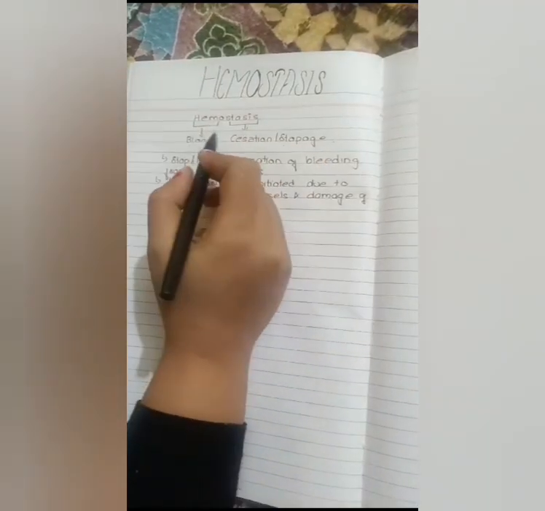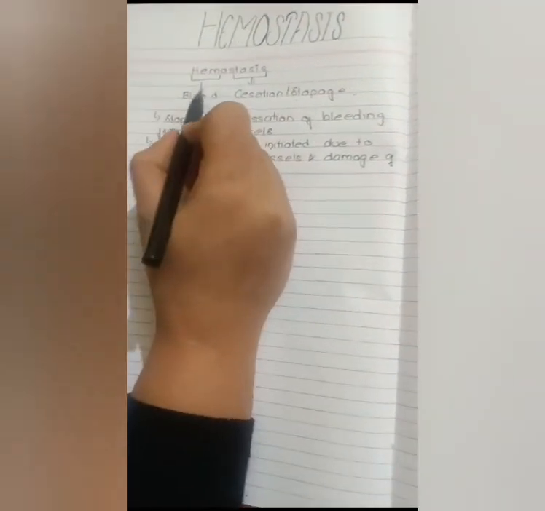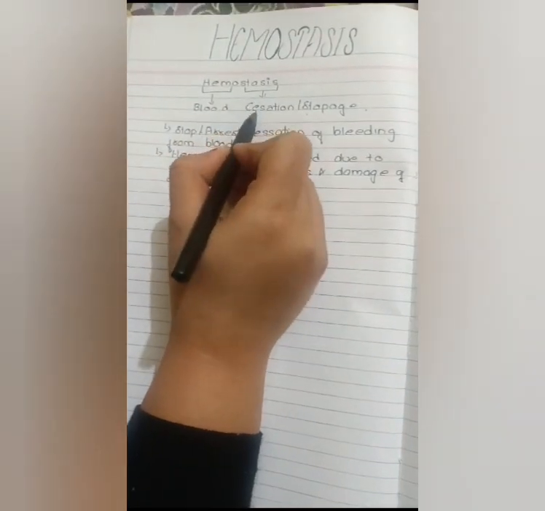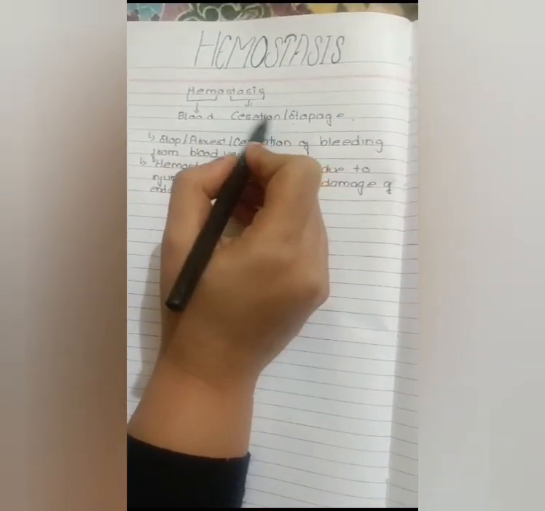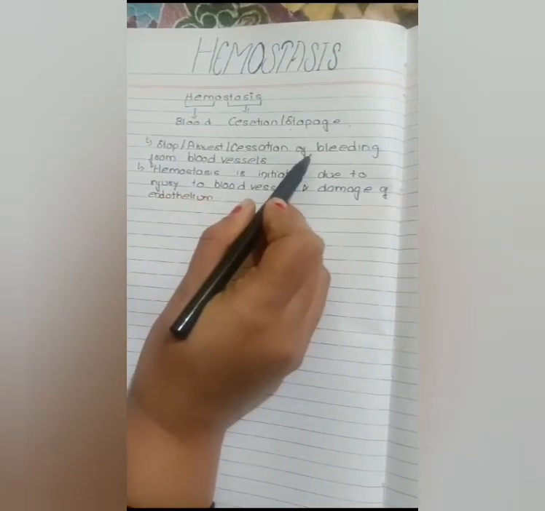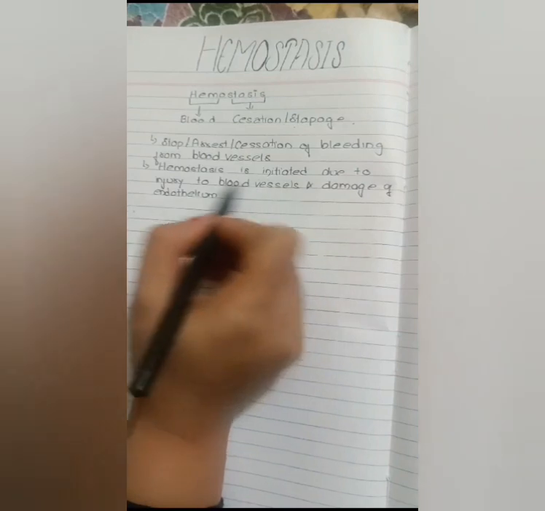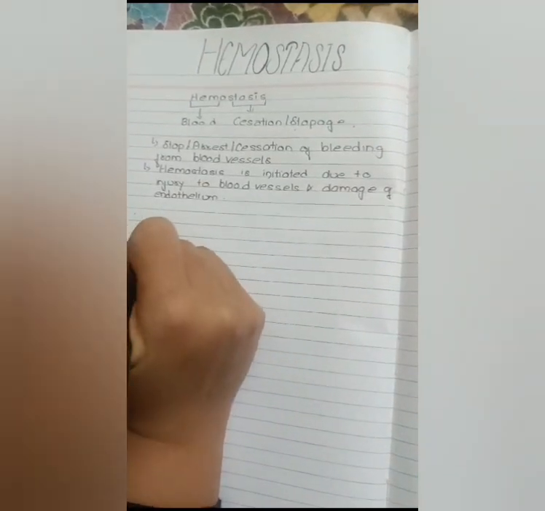Let's learn about hemostasis. Hemostasis is made up of two words, hemo and stasis. Hemo means blood, whereas stasis means cessation or stoppage. So, hemostasis is the cessation of bleeding from a blood vessel. Hemostasis is initiated due to injury to the blood vessel and damage of the endothelium.